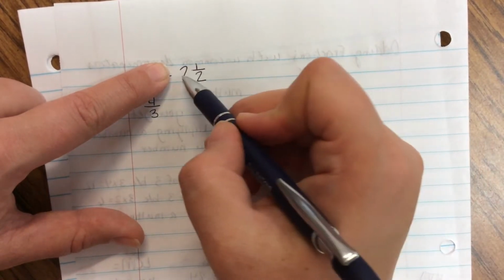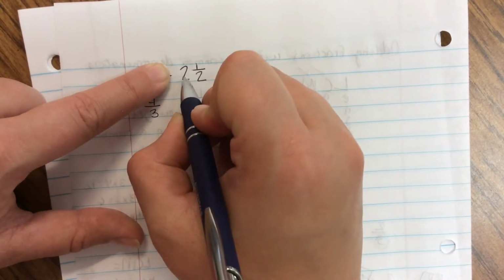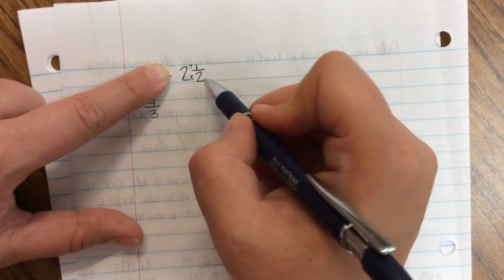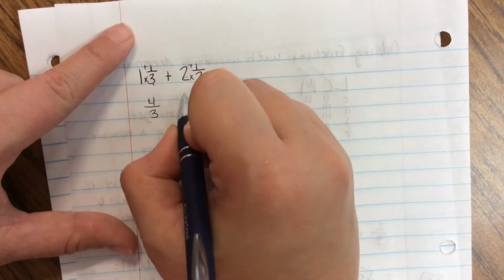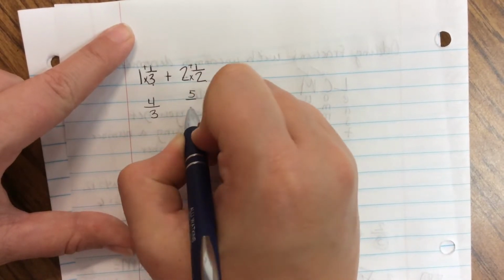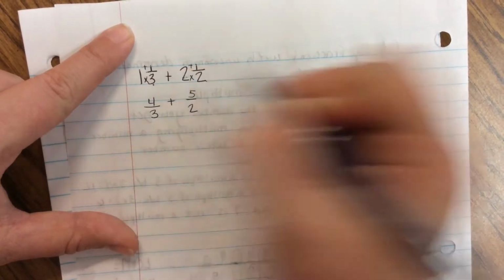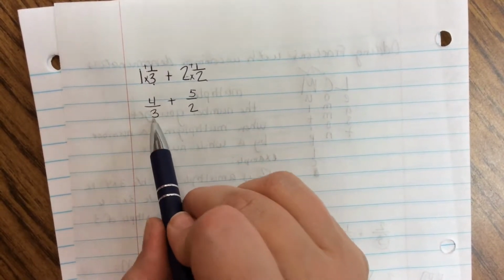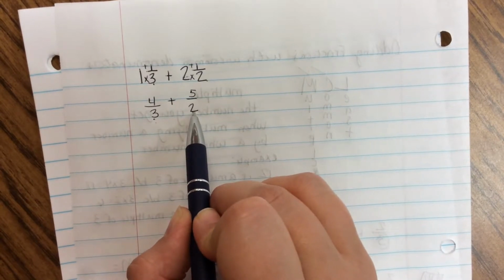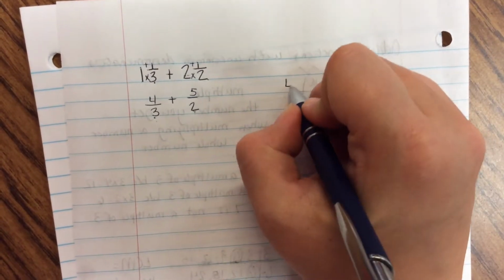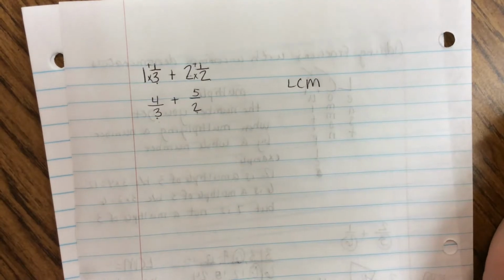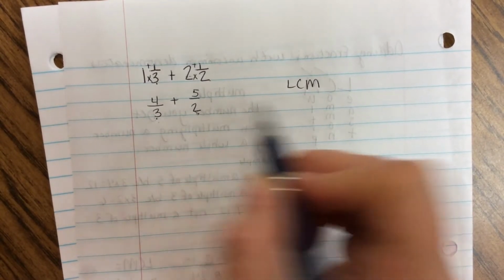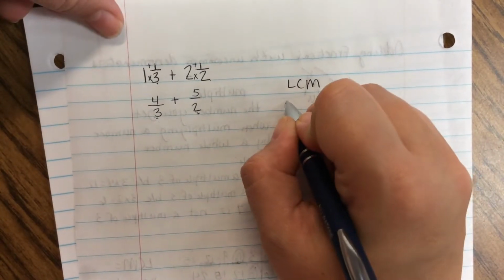Same thing here. Mixed number to improper fraction, whole number times denominator, plus numerator. 2 times 2 is 4, plus 1 is 5. Denominator stays the same. I see that I have two fractions that I'm adding together. I check to see if these are the same. They are not, so I must use LCM to find common denominators. I'm pulling my denominators to find the multiples.